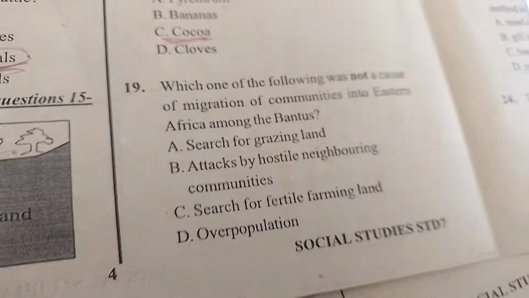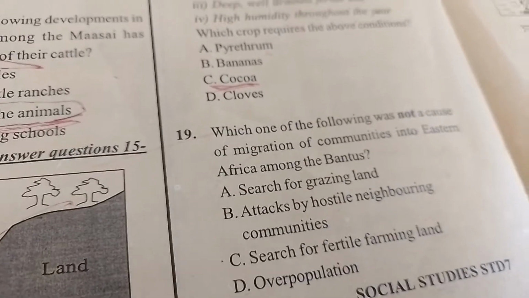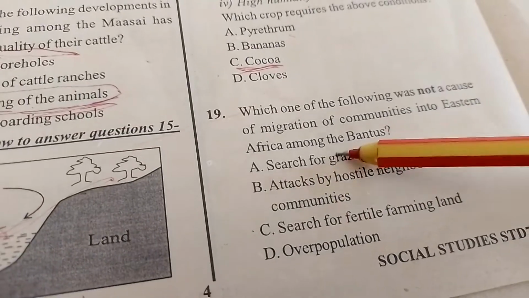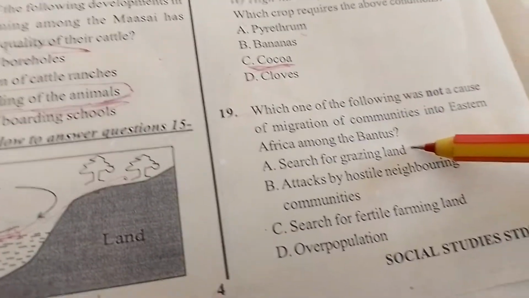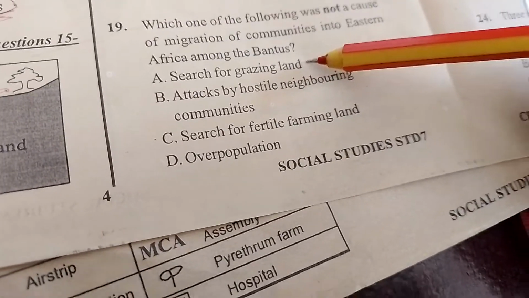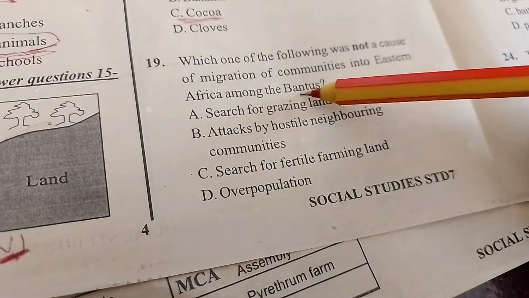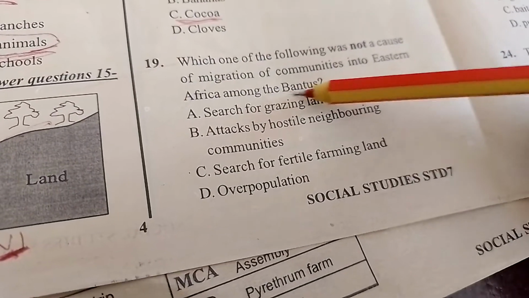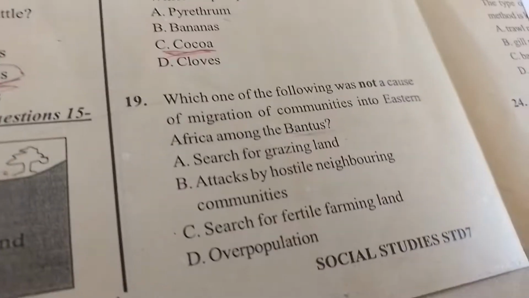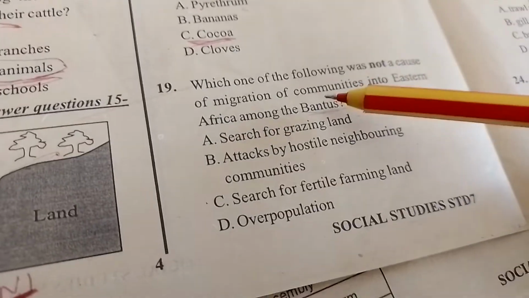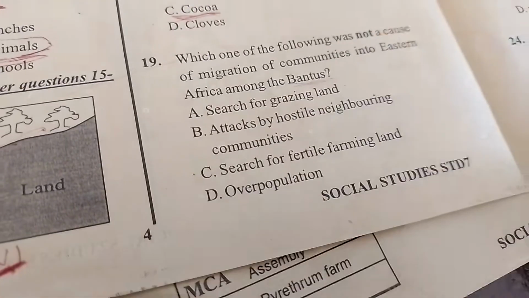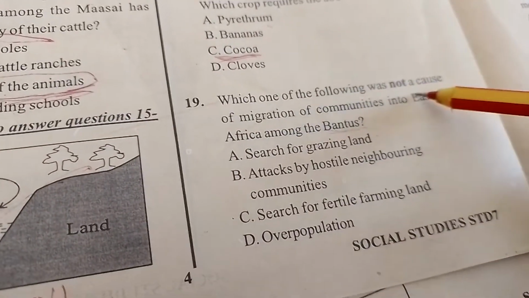The last question for today: which one of the following was not a cause of migration of communities into East Africa? Among the Bantus, we know very well Bantus came from the central region of Africa, from the Congo Basin or the Congo-Cameroon Basin. The Bantus migrated because of overpopulation. They never came because of search of land, but of course it's one of the reasons that made them migrate. But if it were not the population increase in the region, they could not have shifted from the Congo Basin. So the question, which one of that was not a cause?